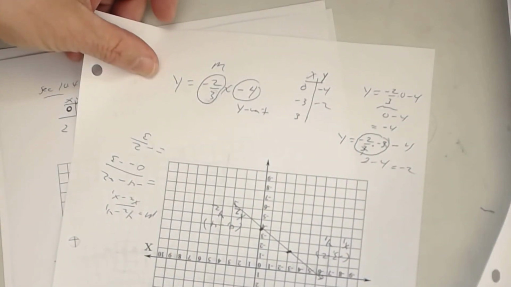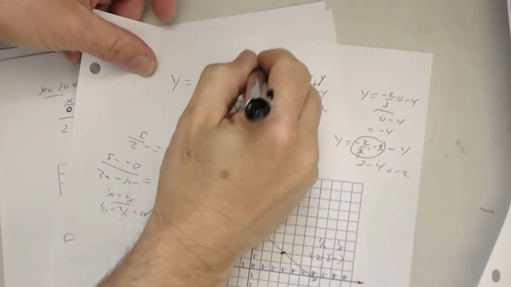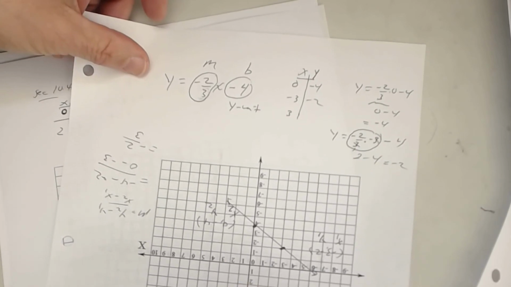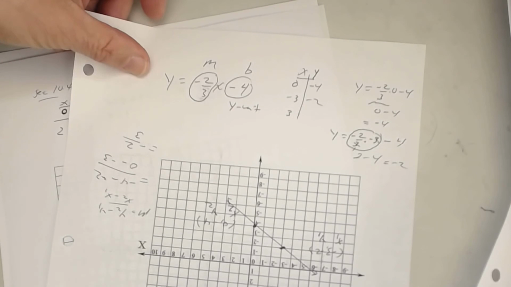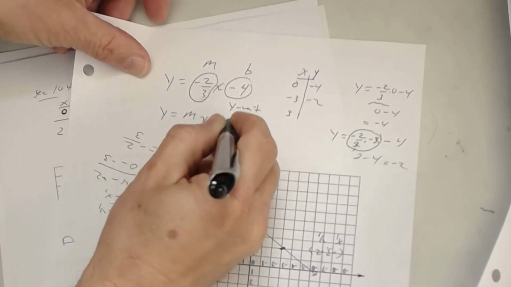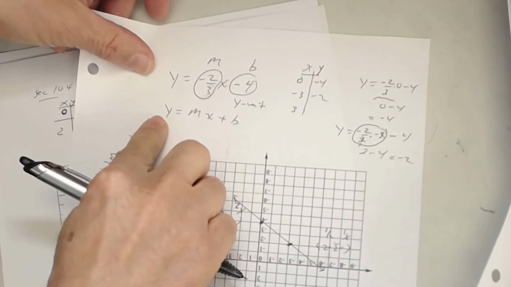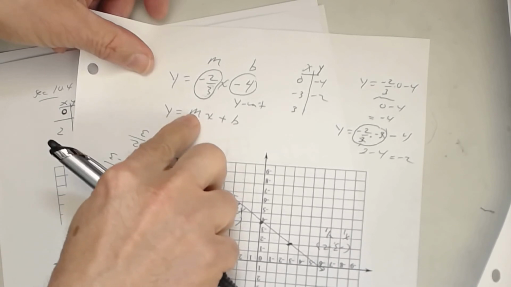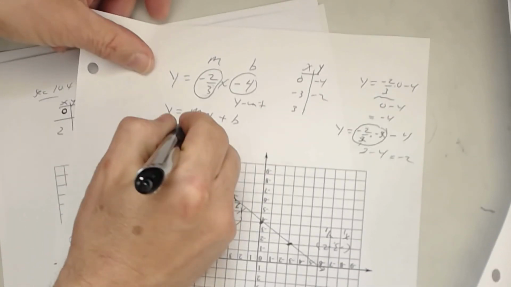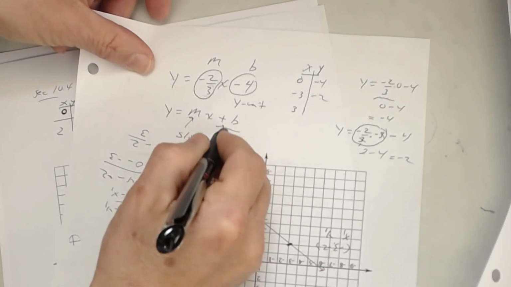We're going to talk about this Thursday. We denote the y-intercept with the letter B. So there's a formula you're going to learn, and it's called this: y equals mx plus b. So whenever you get y by itself, the number you multiply an x by is called the slope, and the constant is called the y-intercept.